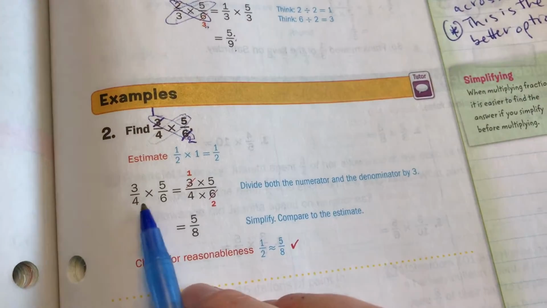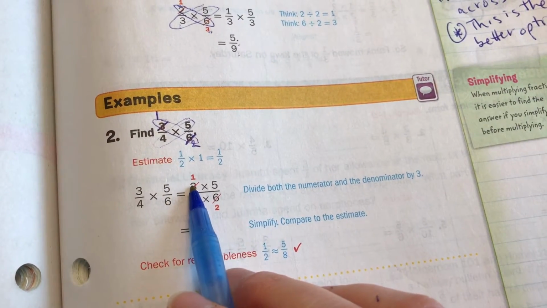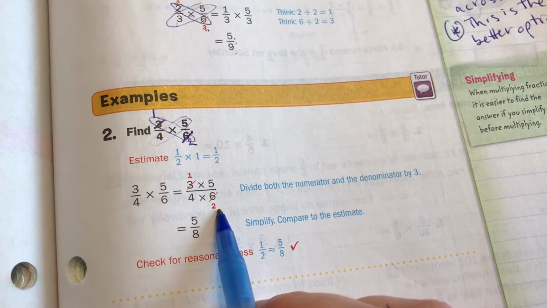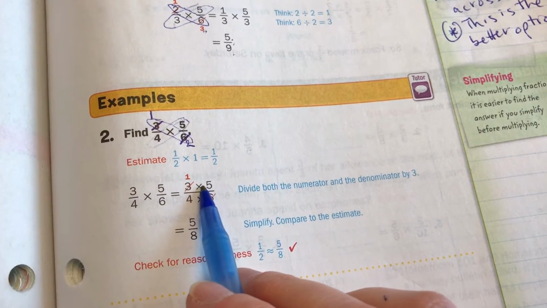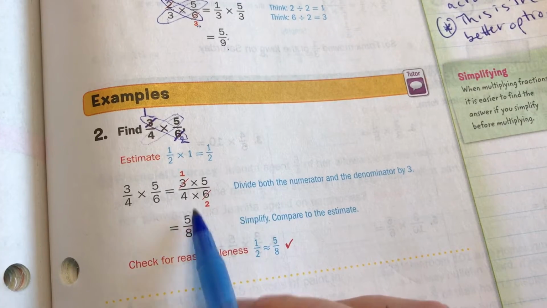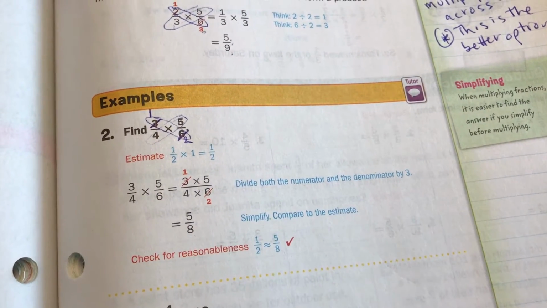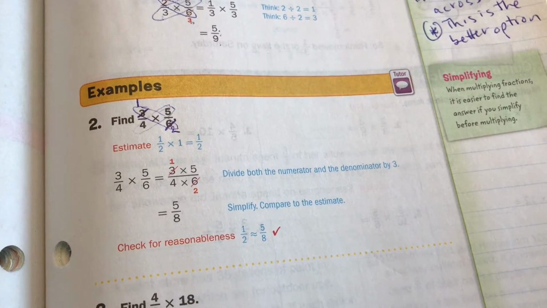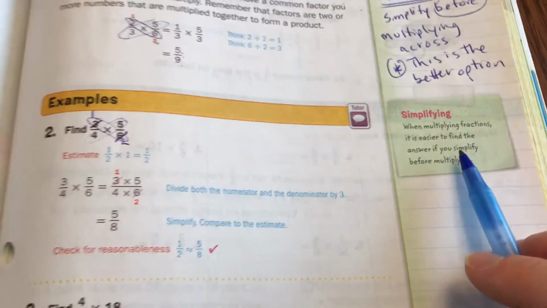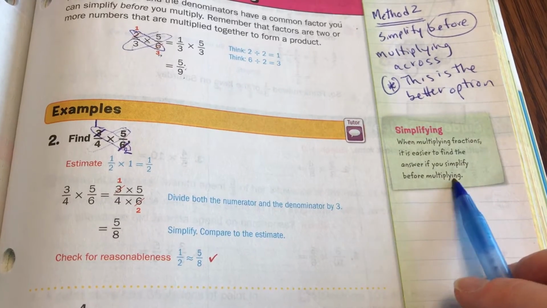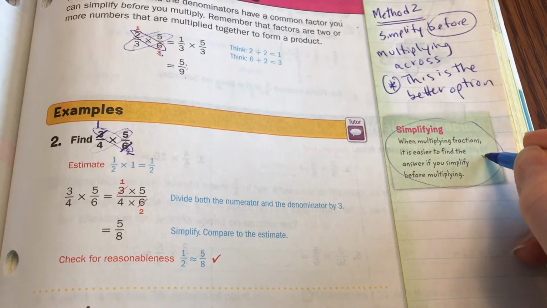Let's see if that's what they have down here. 3 divided by 3 is 1. 6 divided by 3 is 2. Now multiply across. 1 times 5 is 5. 4 times 2 is 8. And there's no simplifying needed. I love it. This says when multiplying fractions, it's easier to find the answer if you simplify before multiplying.